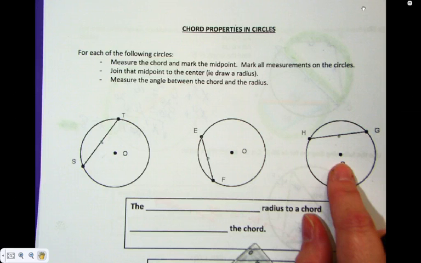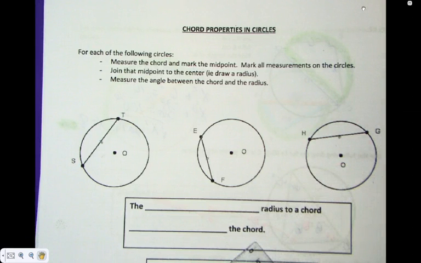3.5. Sorry, Jess? 3.2. Okay, if we divide it in half. Okay, we're good with those measurements. Join those midpoints to the center.